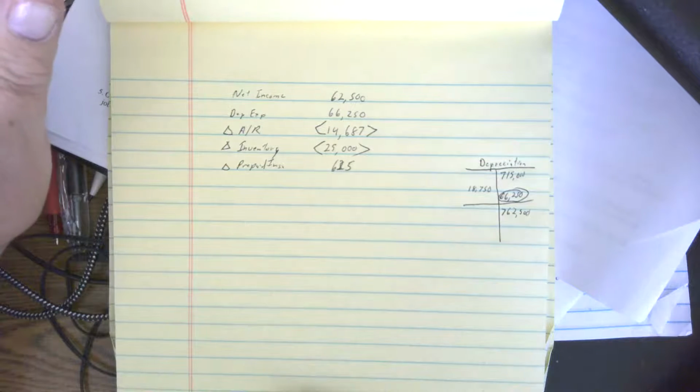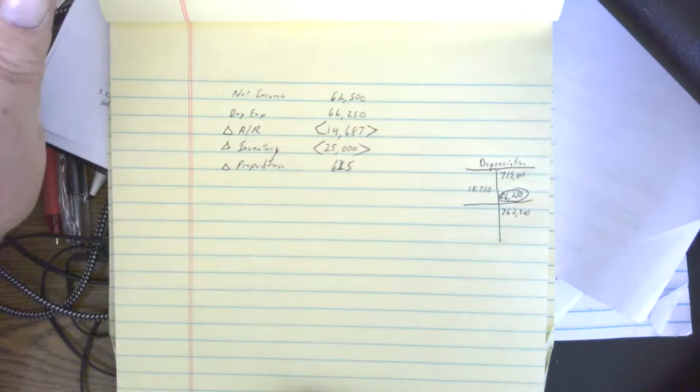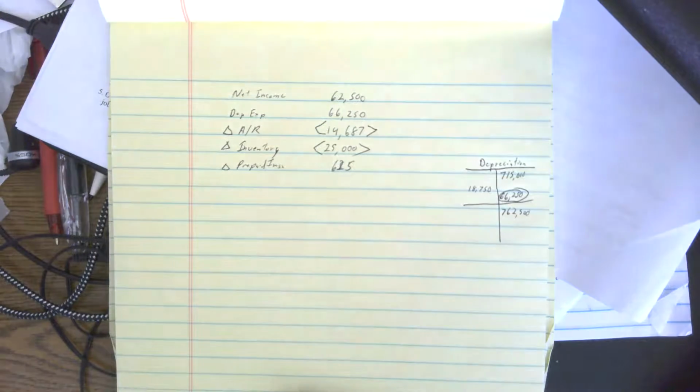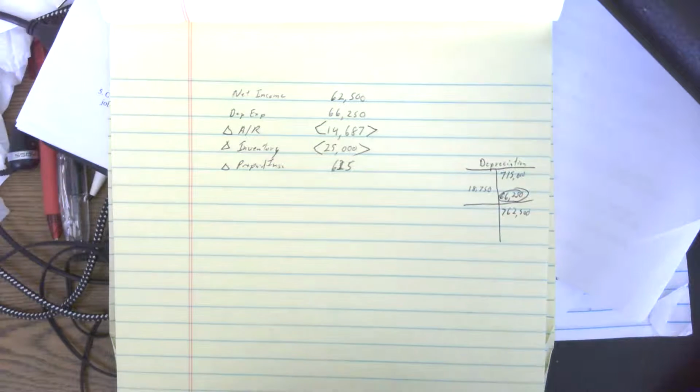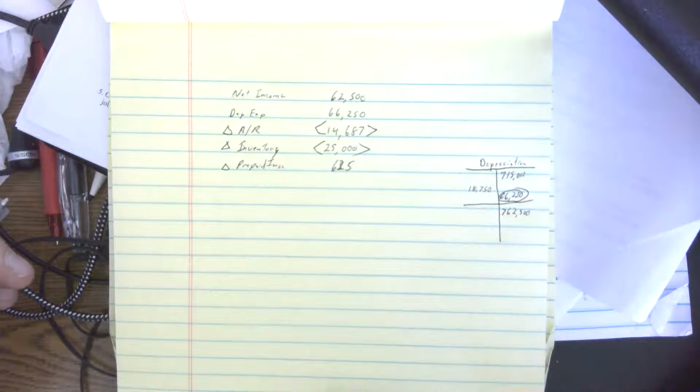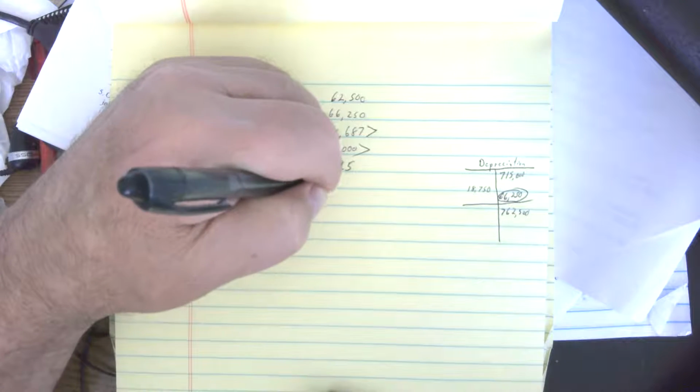The long-term investments, land, building, equipment, and accumulated depreciation we've already taken care of. So now we move down to the accounts payable. We were at 185,838. And now we are at 95,425. So that is a decrease of 90,413.